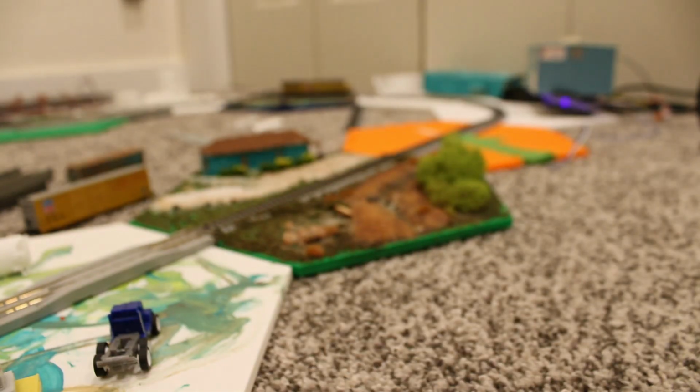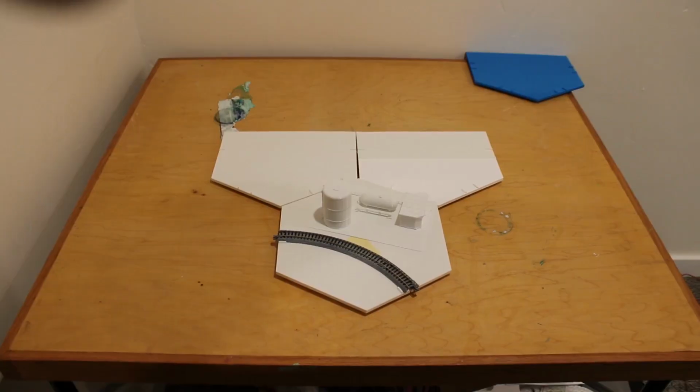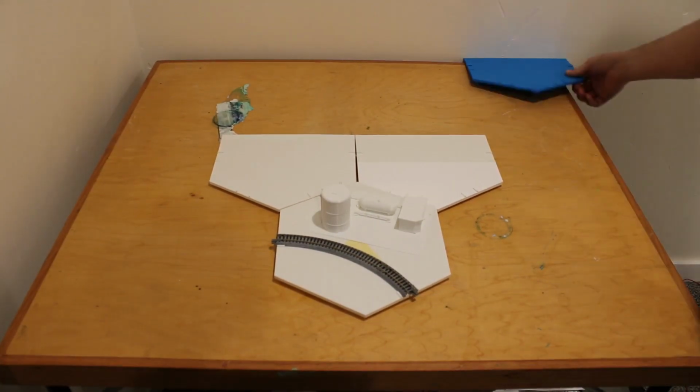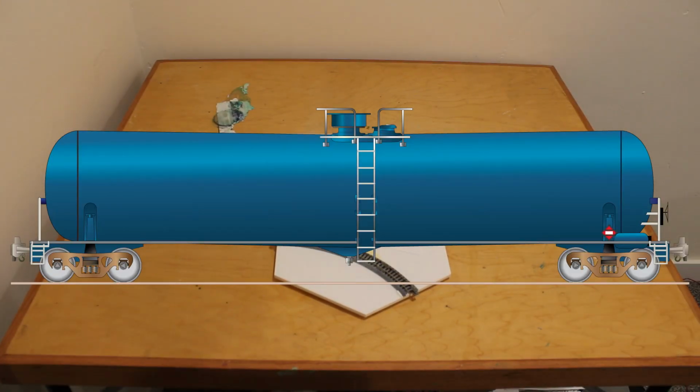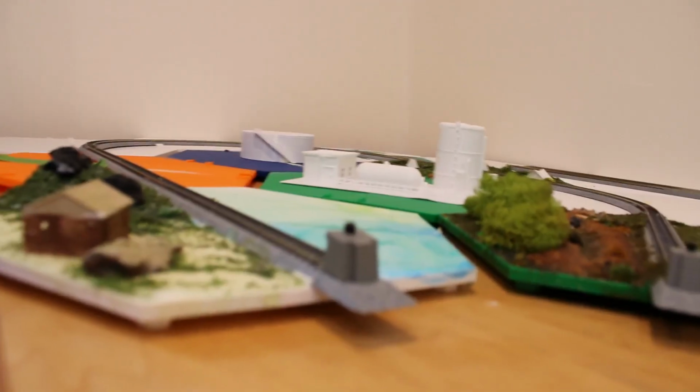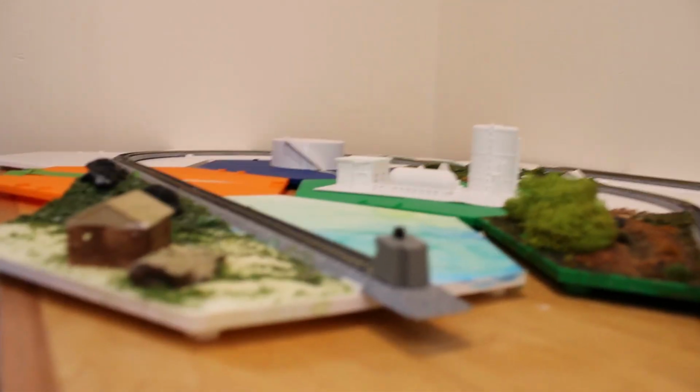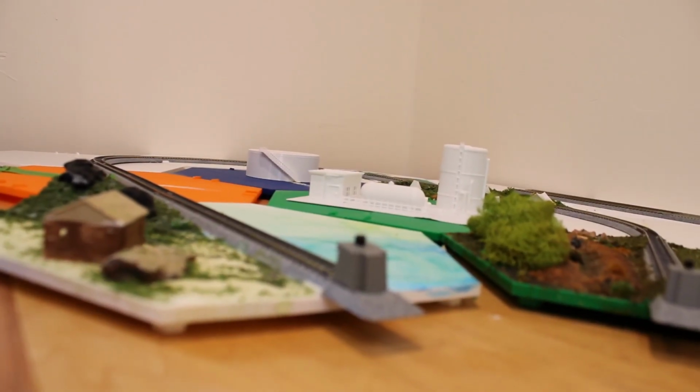So in this video, I'm going to take this blank curved HexTrak tile and turn it into a tiny well site. The goal is simple. Build an industry where tank cars can stop, get filled, and then haul that product somewhere else on the layout, because that is where the project starts getting really fun. We're not just building scenery anymore, we're building a railroad that has a reason to exist.